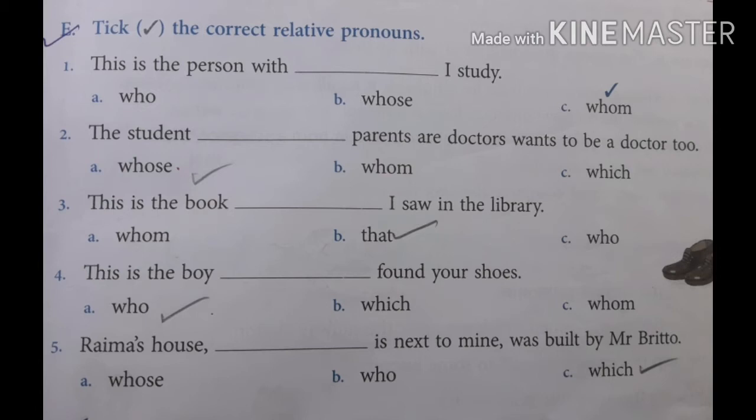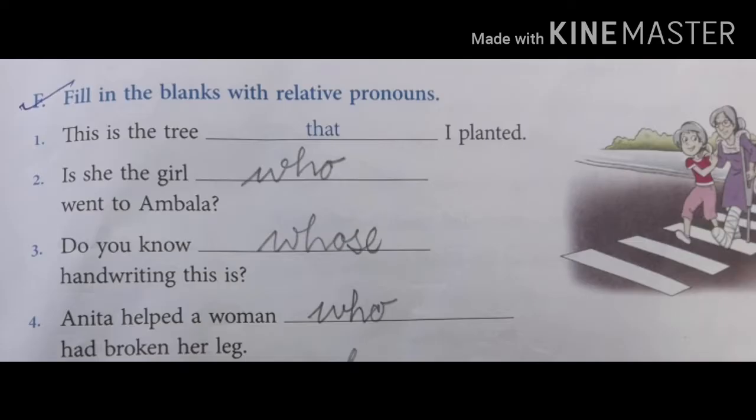Fifth one, Raima's house is next to mine, dash was built by Mr. Brito. So here the options given are whose, who and which. The correct pronoun that you will pick is which. Now if you have not understood, again try to do exercise F.